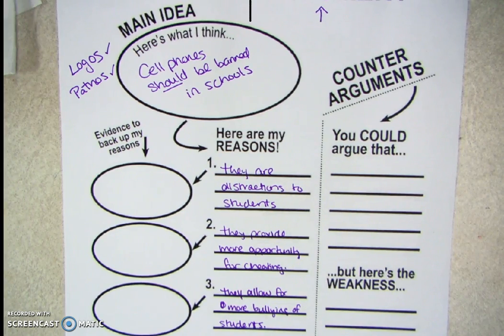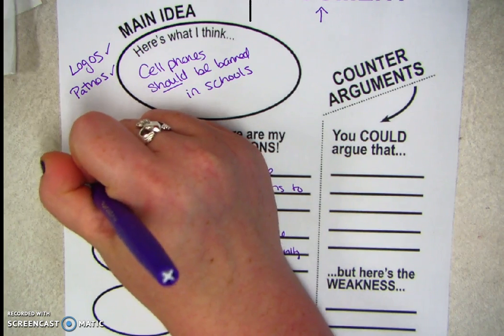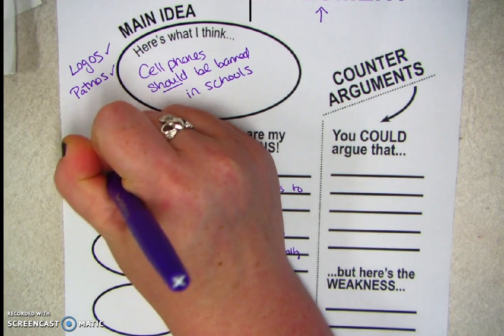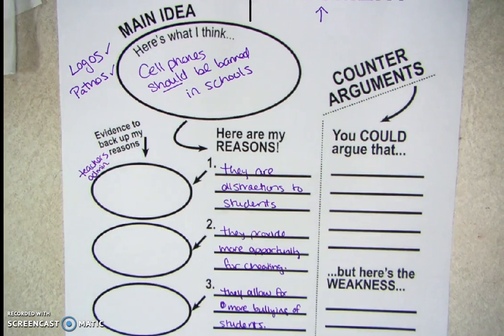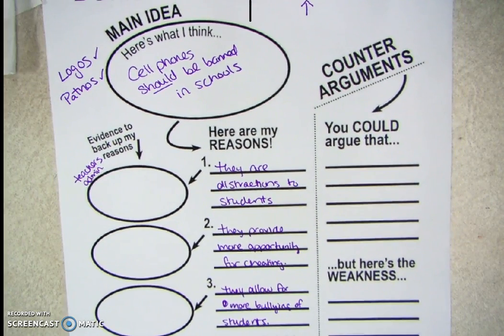And who are the people that are going to know about that? Well, probably teachers and probably administrators. So I'm going to just make up a fact here.